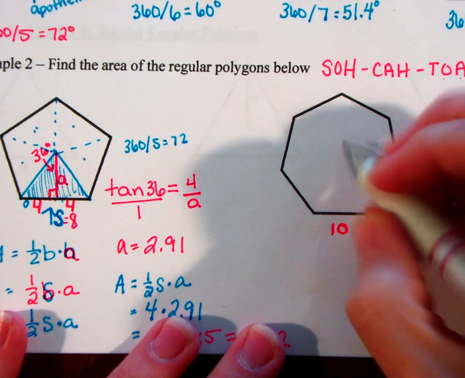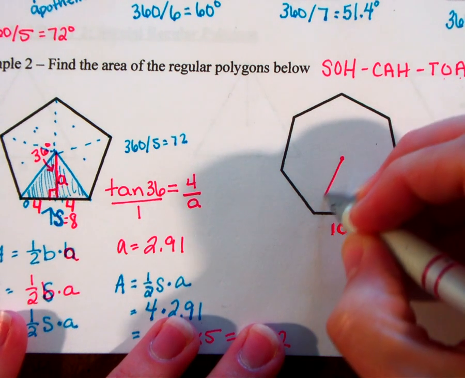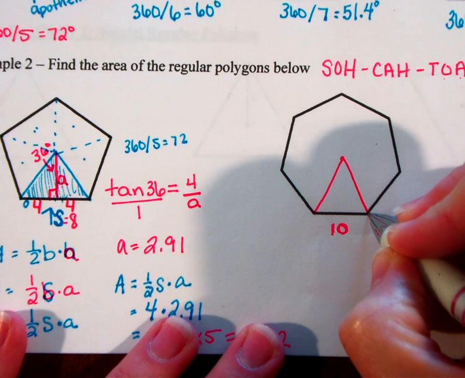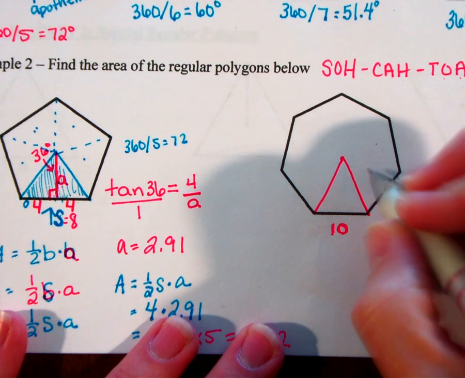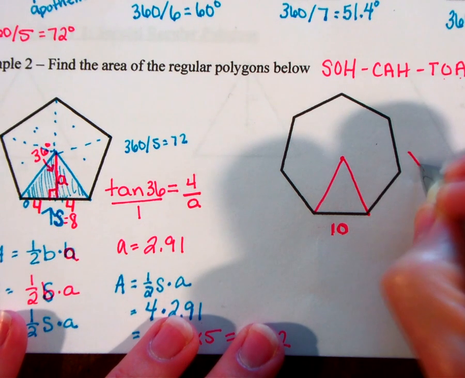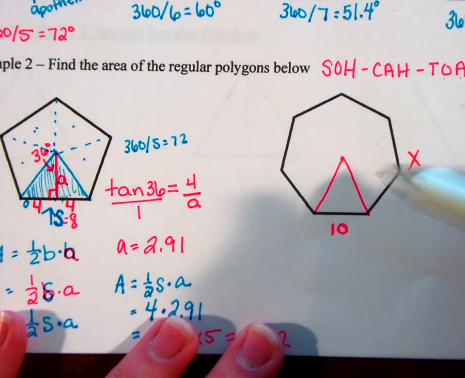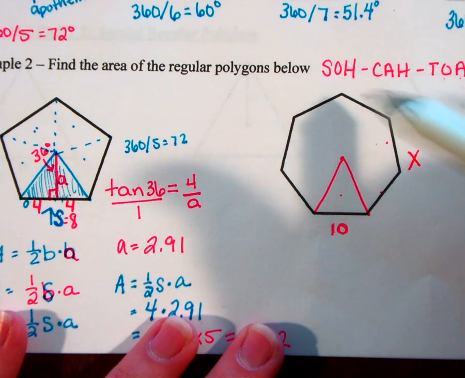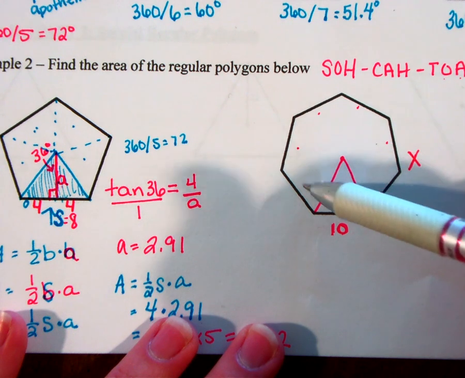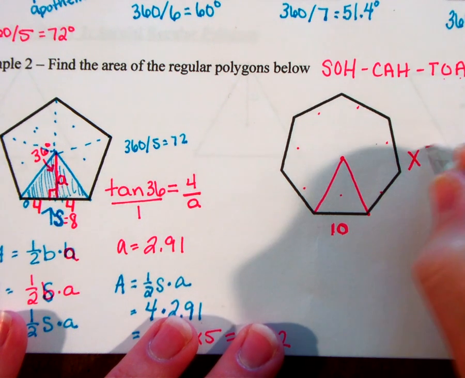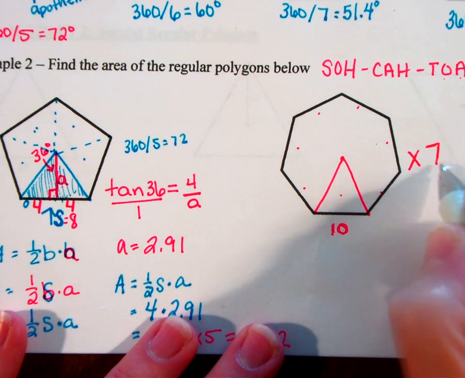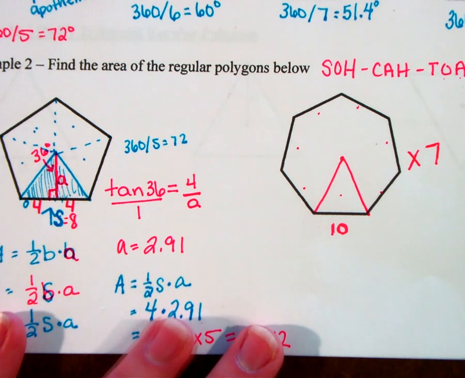Okay, so I'm going to draw just this one triangle because that's really all I need. I'm going to find the area of this triangle, and then I'm going to multiply that area times how many triangles there are. So there's going to be 1, 2, 3, 4, 5, 6, 7 triangles, which is really just how many sides it has. So once I get the area of this triangle, I'll times my answer by 7.